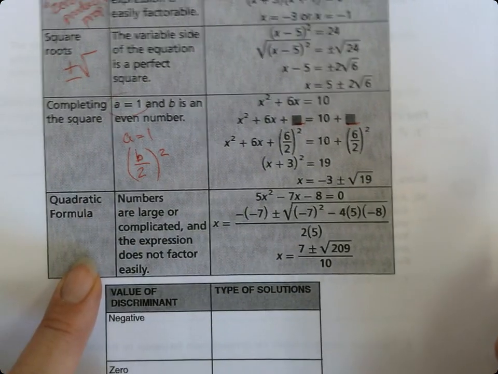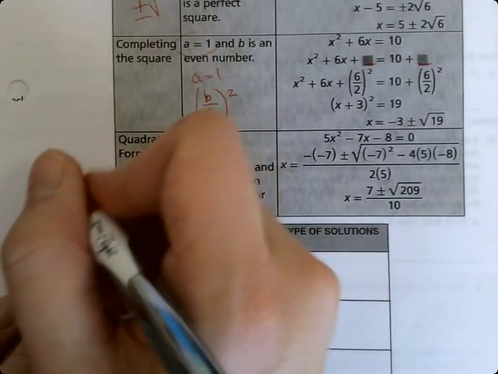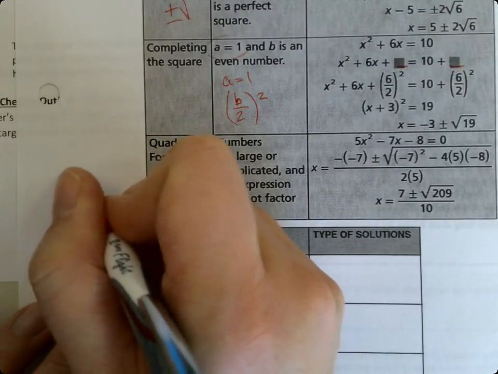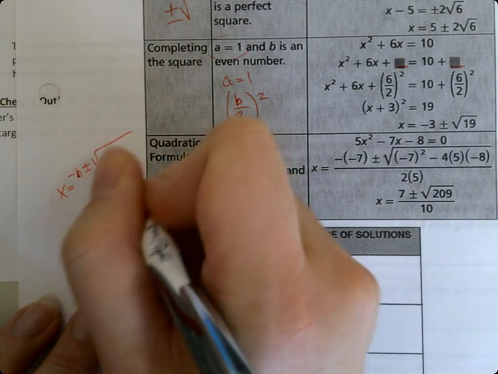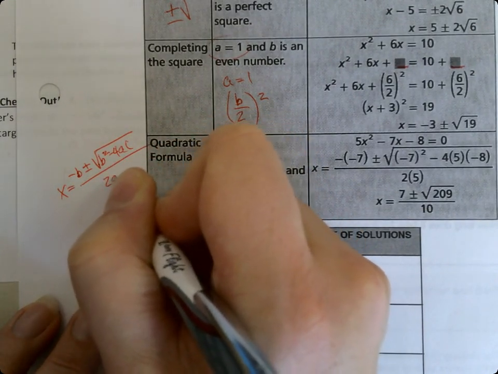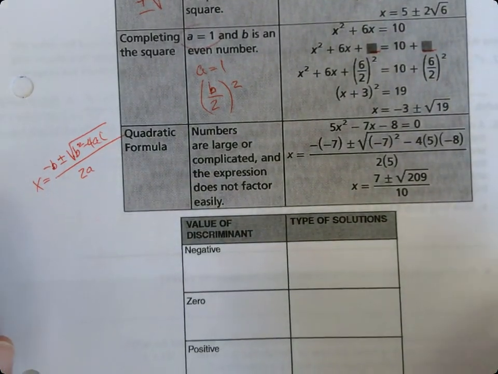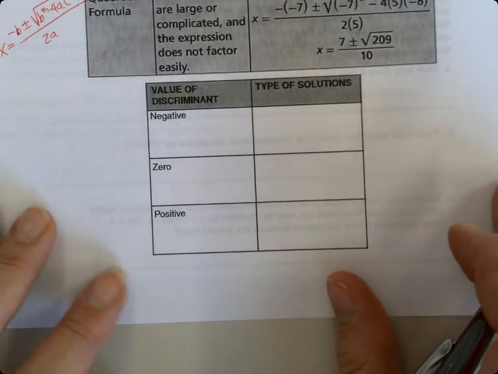And the last way is your quadratic formula. And if you want to take a second, maybe you write down your quadratic formula here. Negative b plus or minus the square root of b squared minus 4ac, all over 2a. They gave you an example, but that is the general formula. And then the discriminant. What does the discriminant tell you?